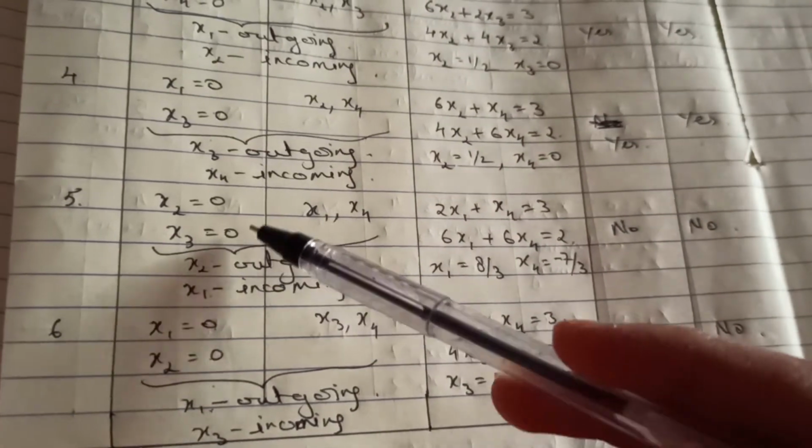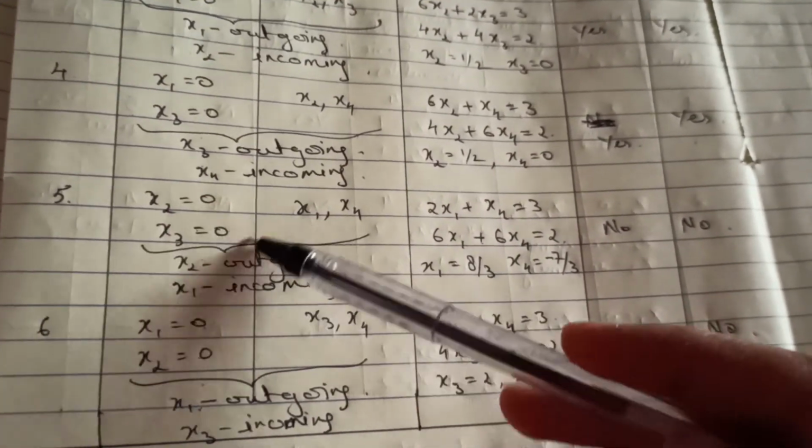Just the change is that here we have 2 non-basic variables. Okay.